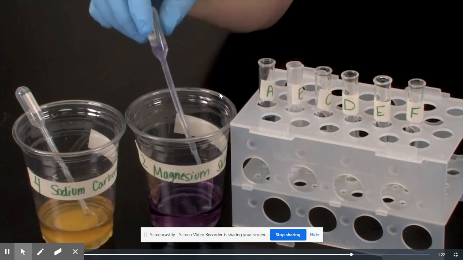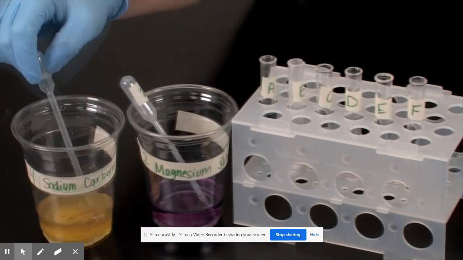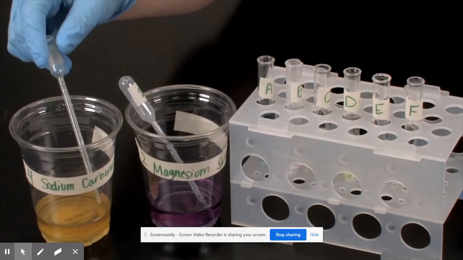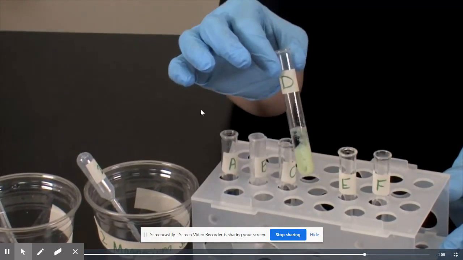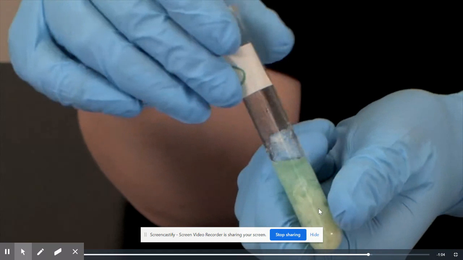Fill pipette number 2 with the liquid from the magnesium sulfate cup and add it to test tube C. Students will then fill pipette number 4 with the liquid from the sodium chloride cup and add it to test tube C as well. Notice here, this little cloud shows that a precipitate is being formed. And at the bottom, you'll notice the white part, because a solid has been formed as well. So the color changed to cloudy blue or green. Temperature change was no, gas was no, but precipitate was yes. So therefore, there was a chemical change.